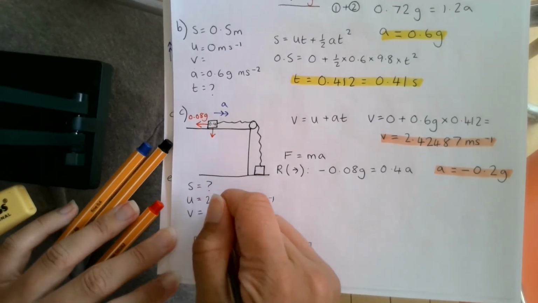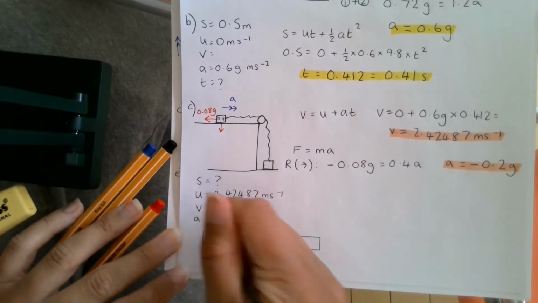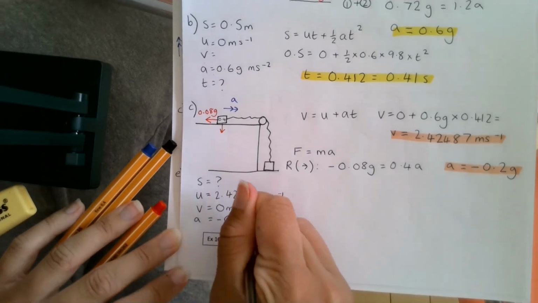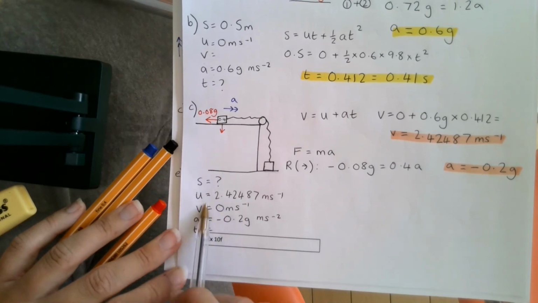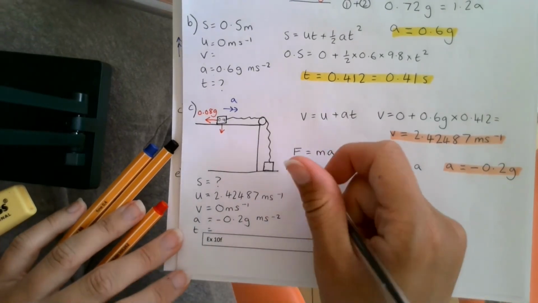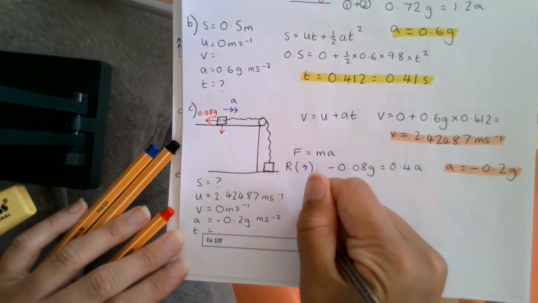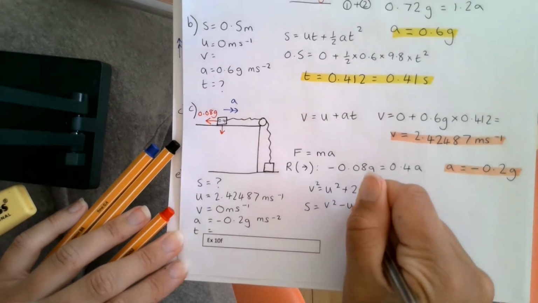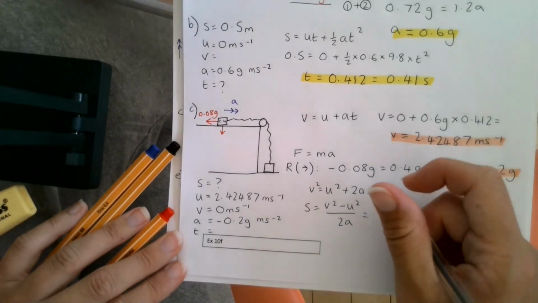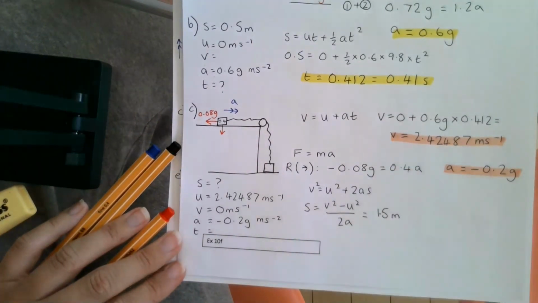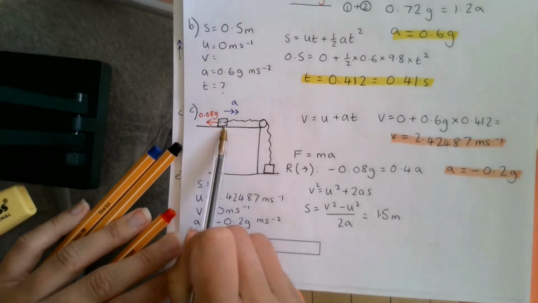So we're trying to work out how far it's moved until it comes to a stop, so when speed is 0 meters per second. The acceleration we've just got is minus 0.2g meters per second squared. And the time we don't know. So I have all of these things and I need to work out the distance. I'm going to use v² = u² + 2as. I'm working out s, so s = (v² − u²) / 2a. You sub all these numbers in there, and you will get that the distance moved by A is 1.5 meters. So from the moment that B hits the ground, A still moves another 1.5 meters.